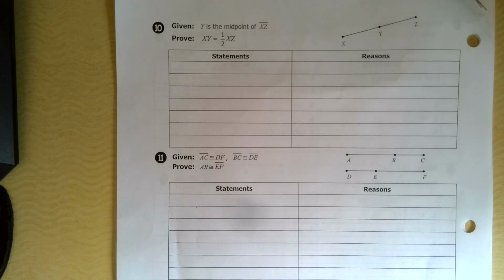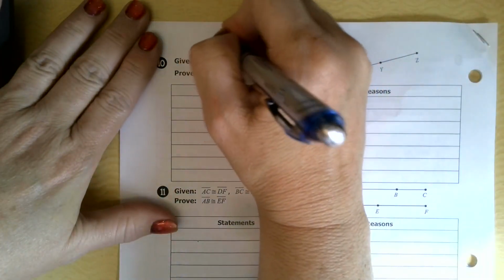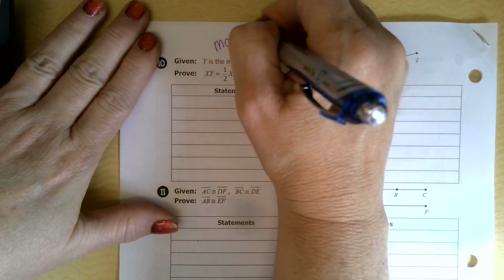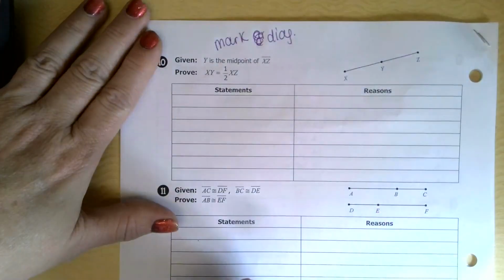Okay, so Y is the midpoint of XZ. What you ask yourself is, what does a midpoint create? A midpoint creates two congruent segments. So I want to teach you something. When you are doing a proof, you mark your diagram. Okay, you mark your diagram.